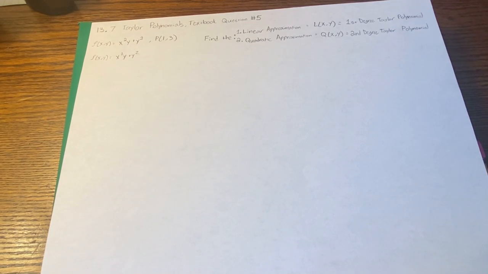Okay, for my discussion 10 exam review topic, I'll be going over Taylor polynomials. This specific question is from our textbook, chapter 13, section 7, question number 5. I felt this was a good one to review as I struggled with Taylor polynomials for a bit. Until now, I feel very confident in these.